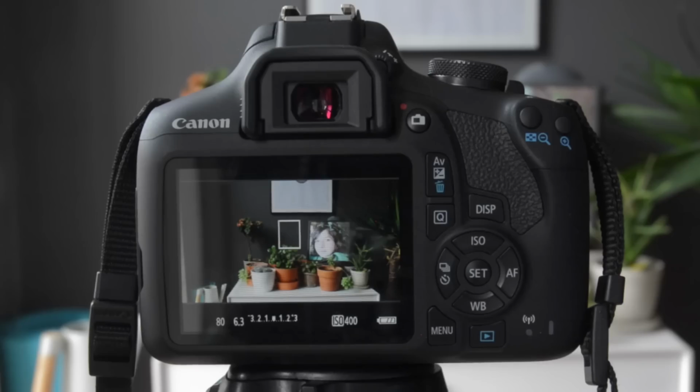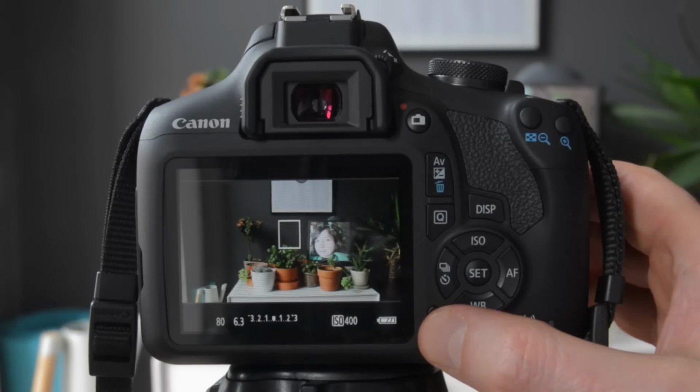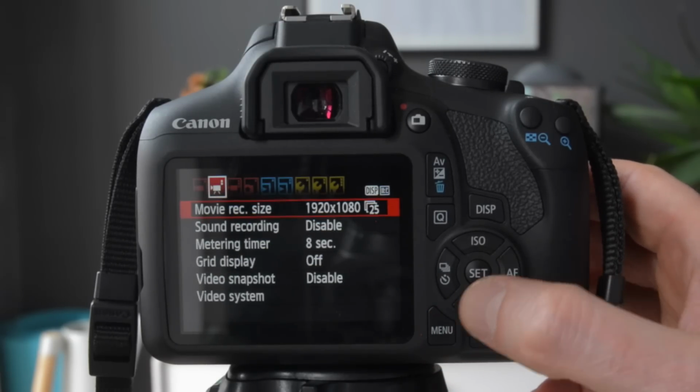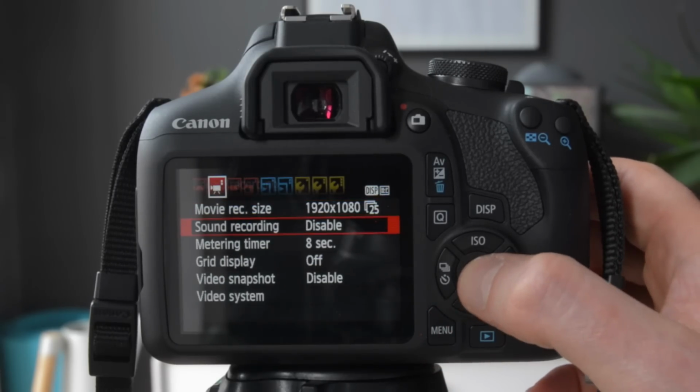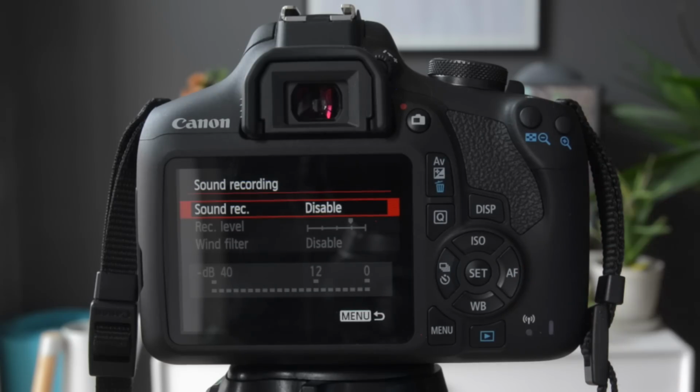And it's your choice as the videographer as to whether you want to pick that up in the video or whether you want to avoid any ambient noise or outside sound. So deciding on how you record sound is very important. Now, if we go into the menus again and go to video tab 2, then just below movie recording size, you have sound recording. And if you click on there, you have 3 options.